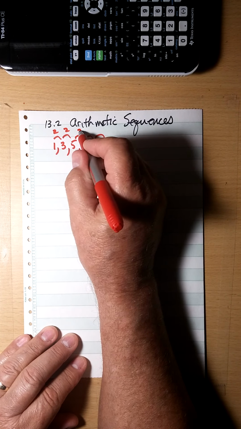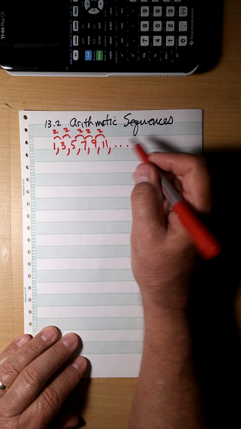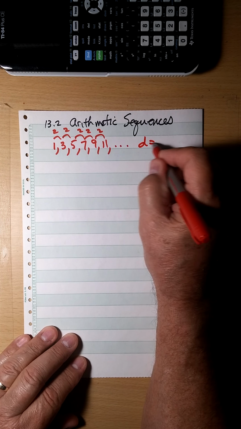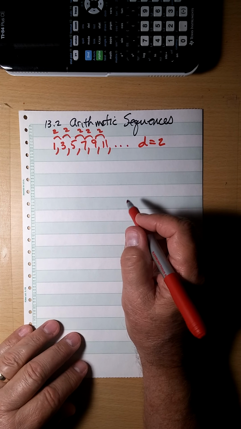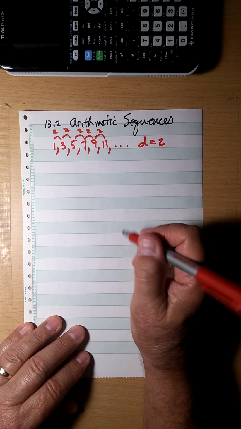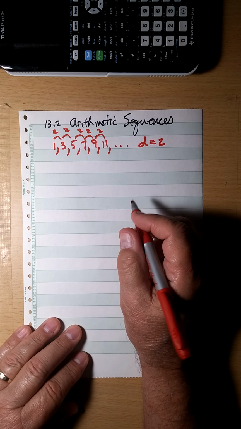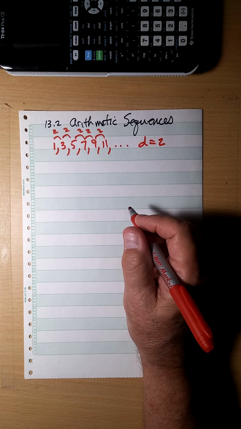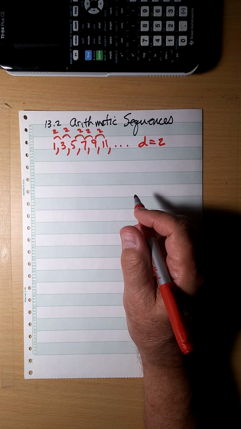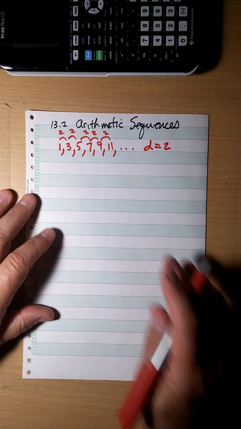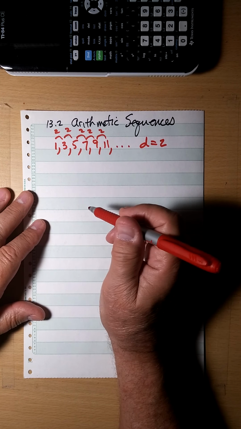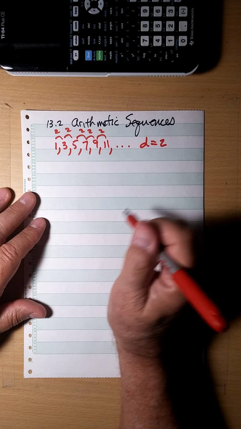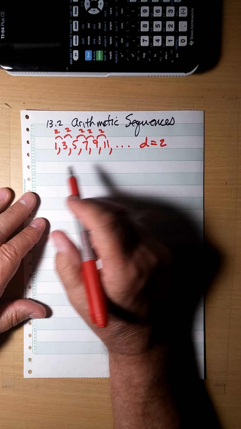have a common difference because we're subtracting. We call that D. The common difference for an arithmetic sequence is 2 in this case. When it has a common difference, then we determine this as an arithmetic sequence. Why is that important? Because now we can figure out values easily. That's what mathematicians want. They need a procedure to find maybe the 100th one or something like that.